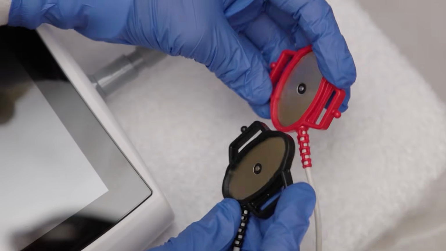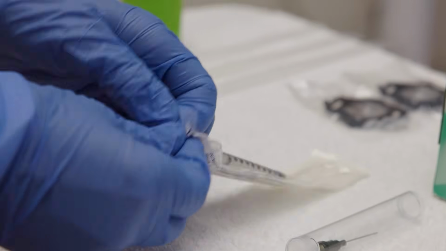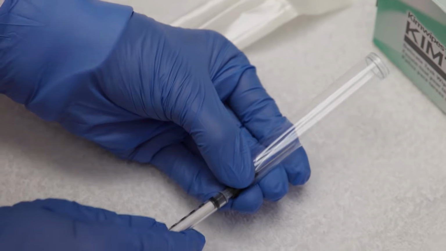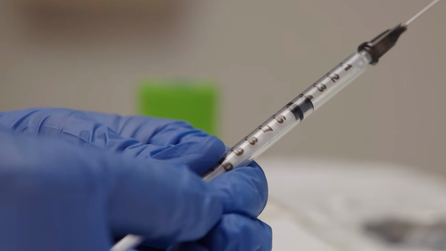Inspect and clean the electrodes with alcohol wipes, rinse with CLRW, and dry. We will be using a syringe for the collection process, which can be prepared ahead of time as well. Begin by attaching the blunt needle to the syringe. Pull the plunger back about halfway.